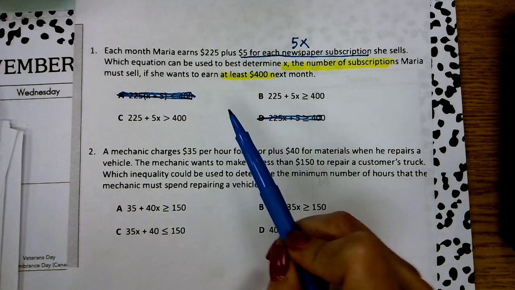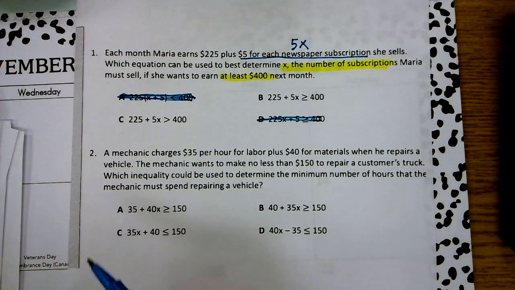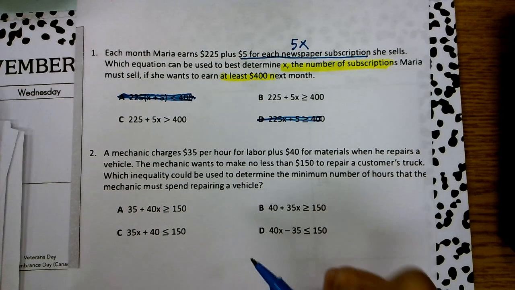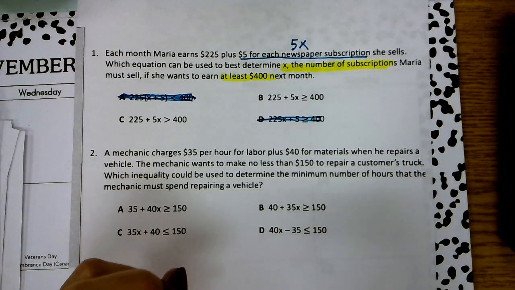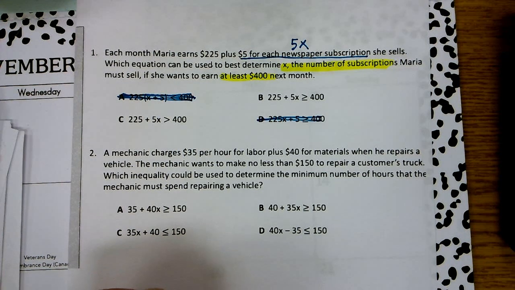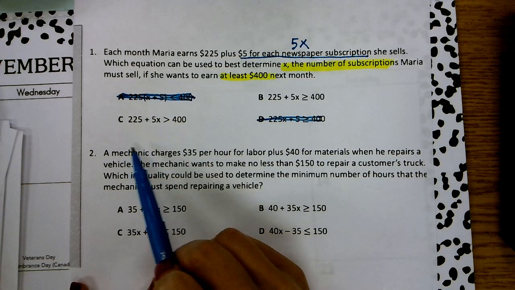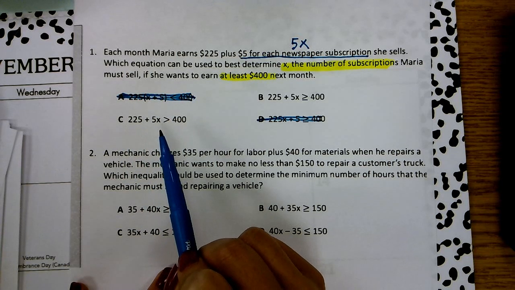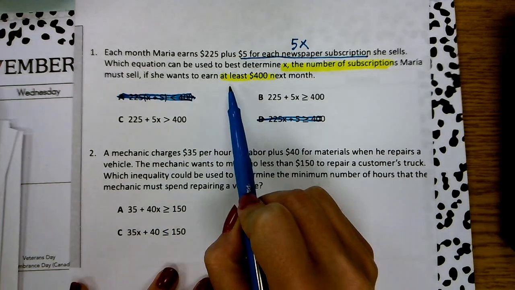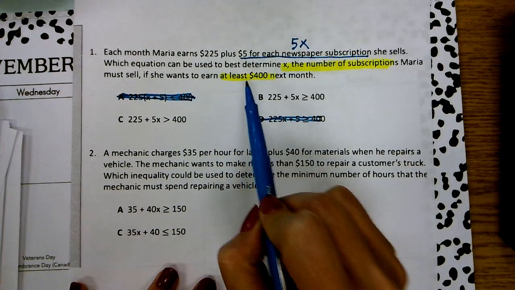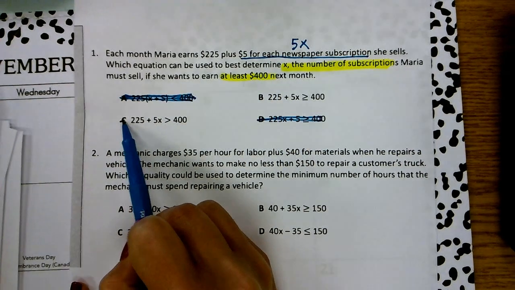I said before, this at least 400 is going to help us figure out which inequality symbol we need to use. So at least 400, that means she can make $400, or she can make more than $400. So let's look at our choices here. Letter C says the money that she earns has to be greater than 400. But from the reading, she needs to get at least 400. So can she earn 400? Yeah.